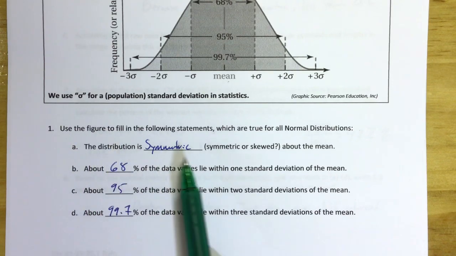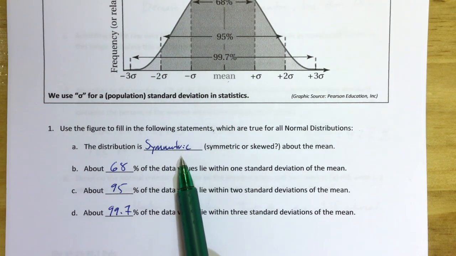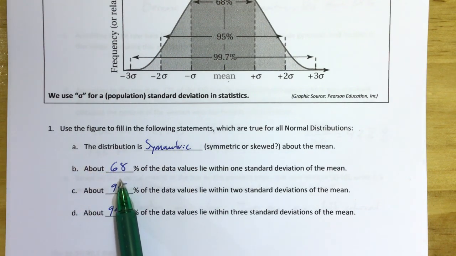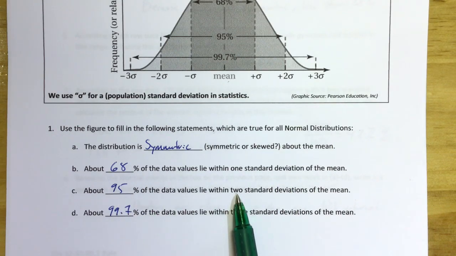Question A, the distribution is symmetric about the mean. That's something that we're going to see in a normal distribution, and that'll also be consistent throughout the entire activity that you see here. About 68% of the data will be within 1 standard deviation of the mean. About 95% is going to be within 2 standard deviations, and about 99.7% is going to be within 3 standard deviations of the mean. Okay, and if those things don't make a lot of sense yet, don't get worried about it. This is pretty much what the whole activity is, and we're going to go through example after example until we kind of beat it to death, and I think you have a pretty good idea of what it is.